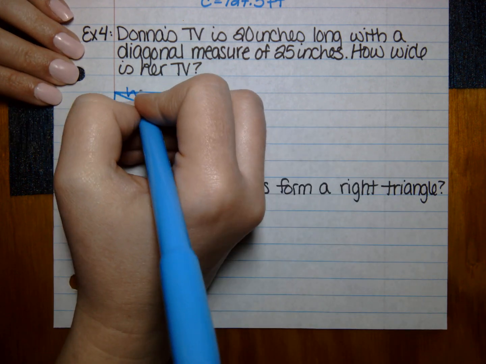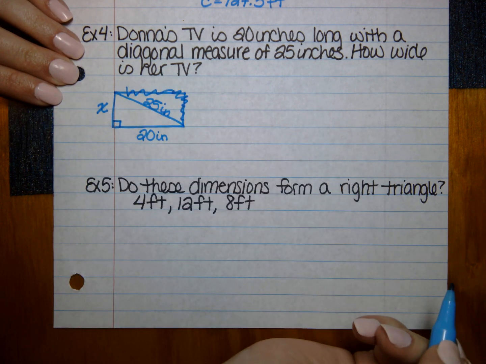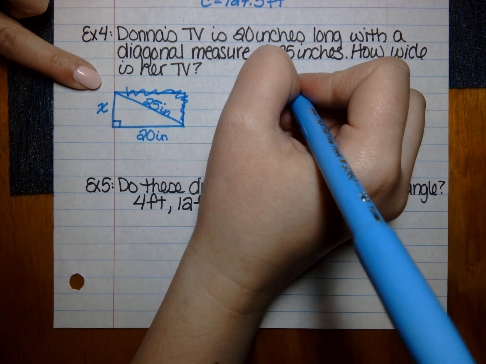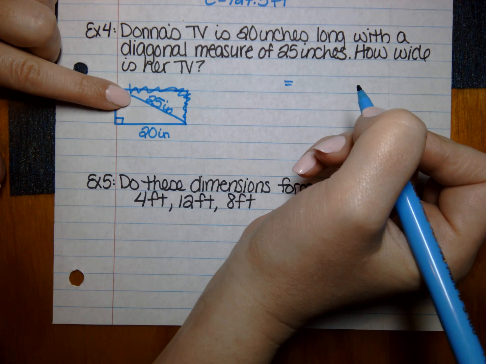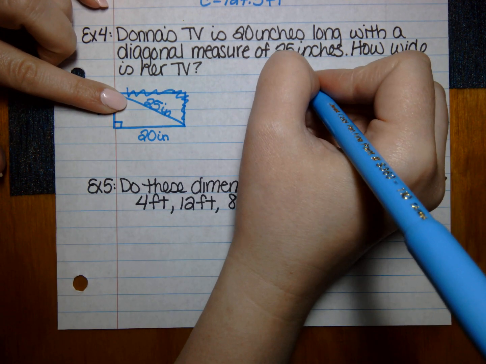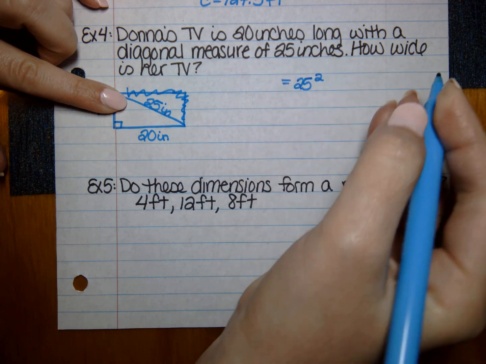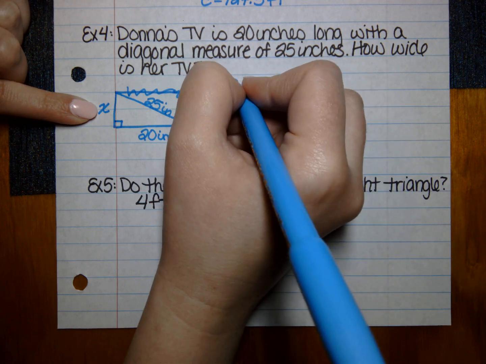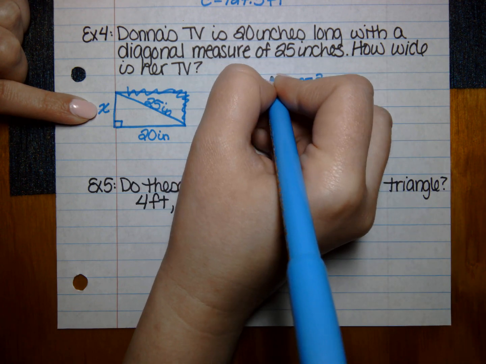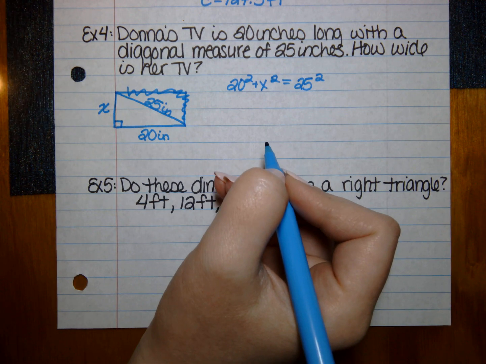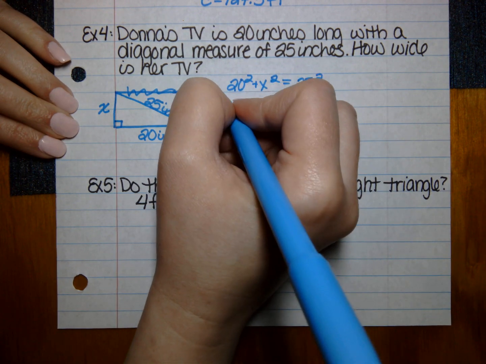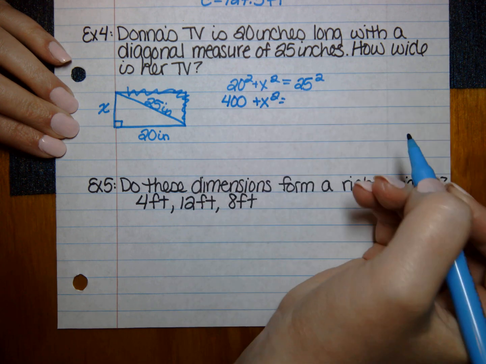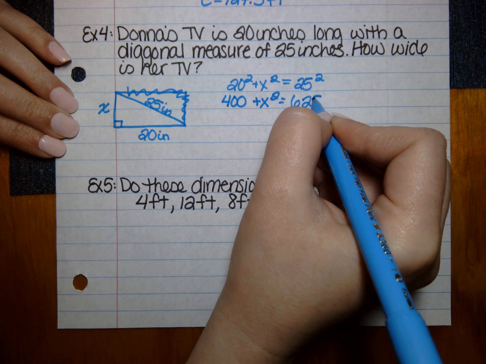So I don't need this extra half of my TV in order to find this piece. Since 25 is opposite my right angle, that's my C. So I have 25 squared. It doesn't matter if 20 is your A or your B, so I'm going to write 20 squared plus x squared. Now I'm going to solve for both of these pieces, so 20 squared is going to give me 400 plus my x squared. 25 squared is going to give you 625.